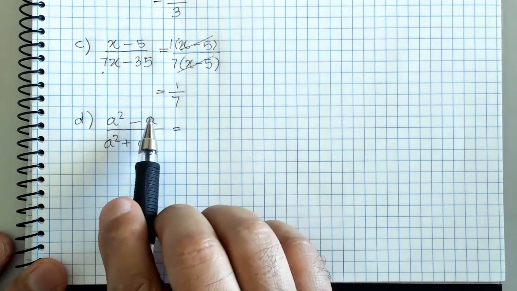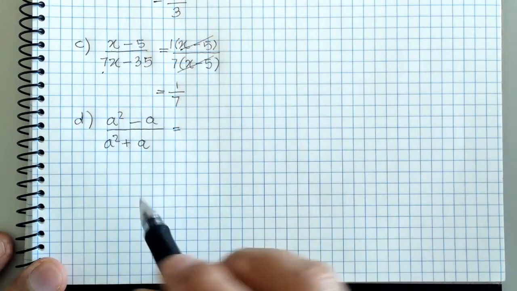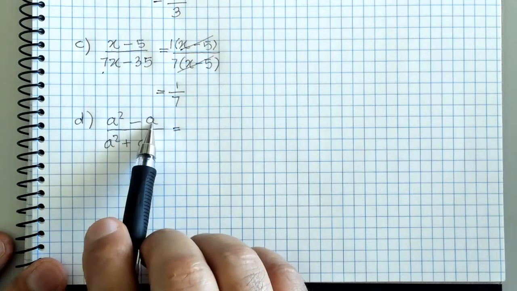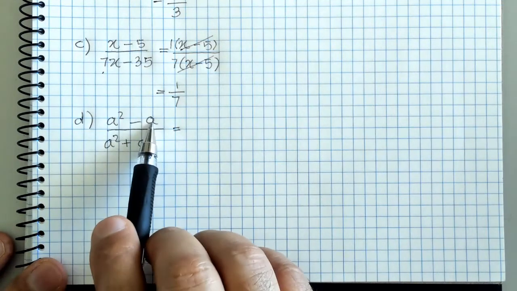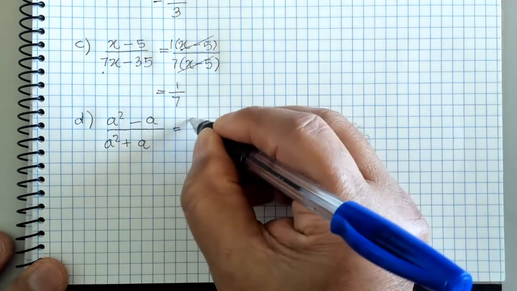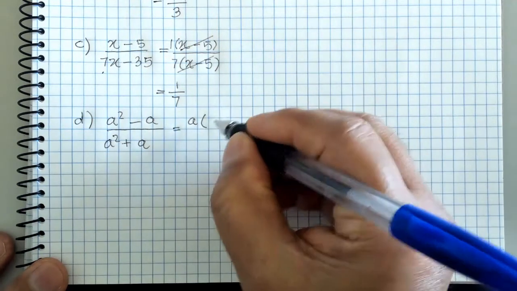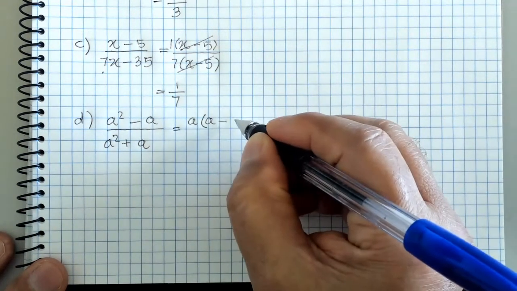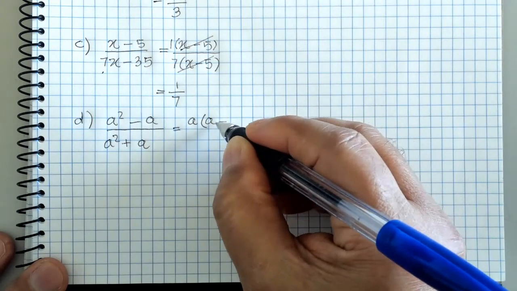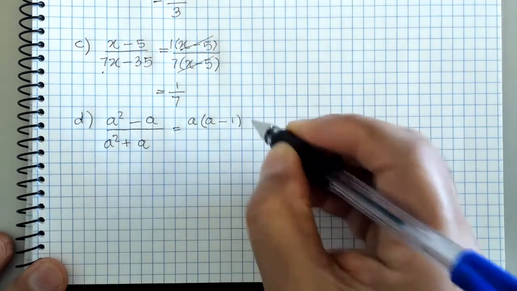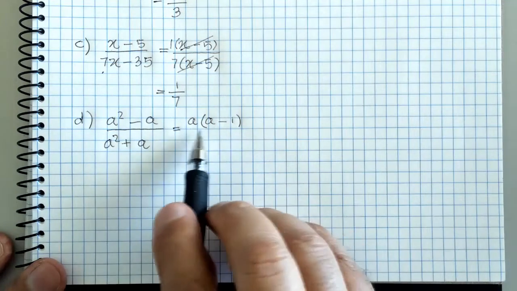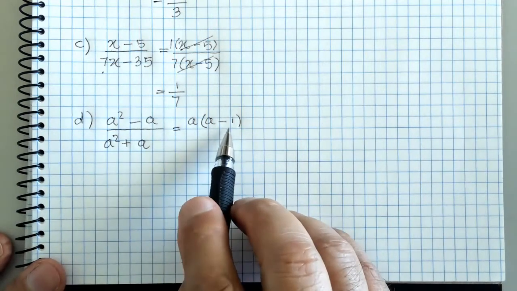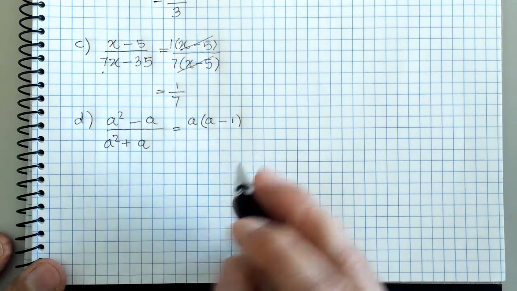In here we are going to take the common factor a from the top, because you can see we have a common factor. So when you take the common factor a, then inside the bracket you have a minus 1, and then you have the factor a outside.